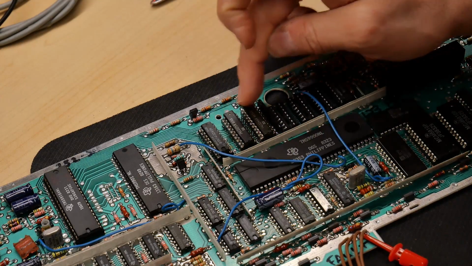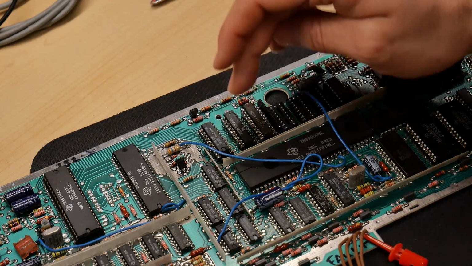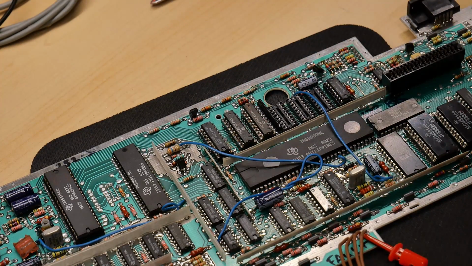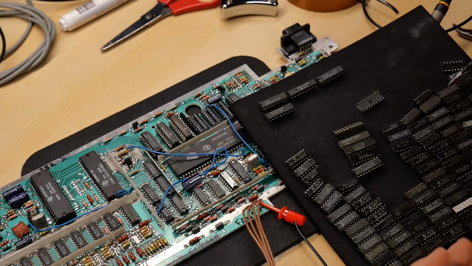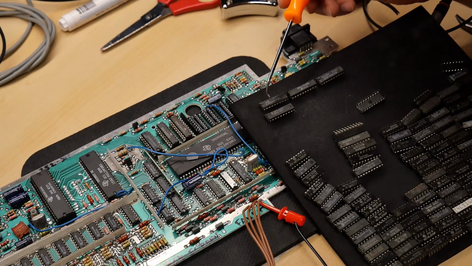I think it's time to focus on these three ICs. Let's see about swapping these out. I'll do it one by one, and we'll see if anything changes. So these are all the ICs that were sent in by Team Maloney from the last mail call, and I happen to have the three that I need.